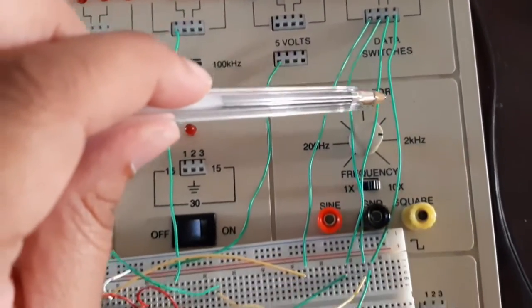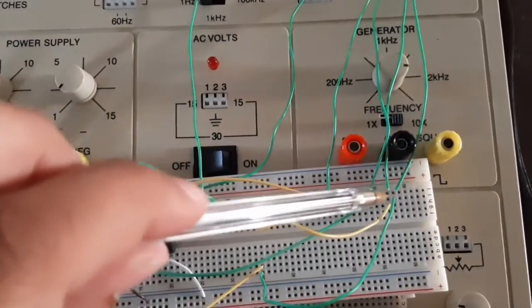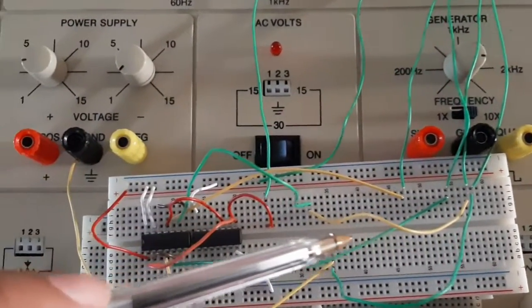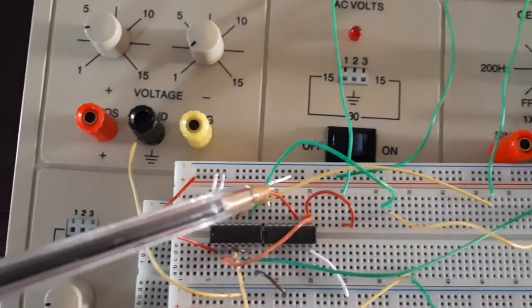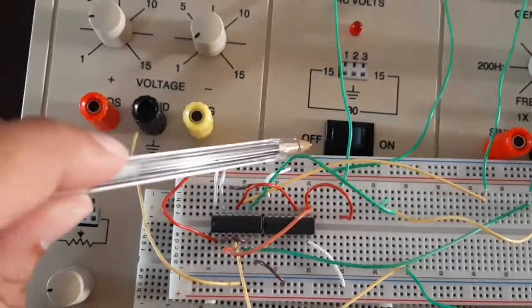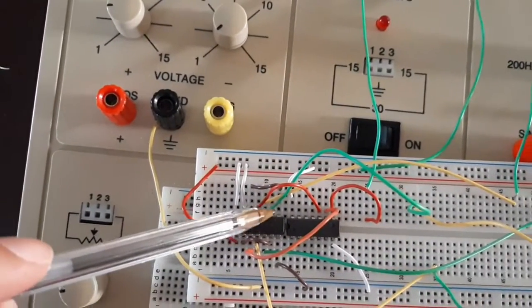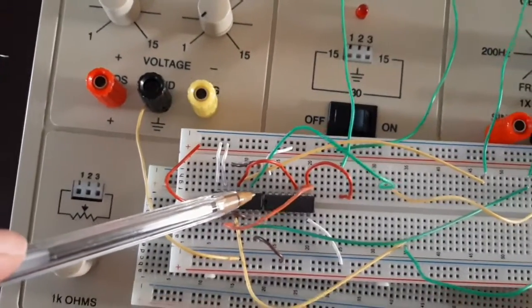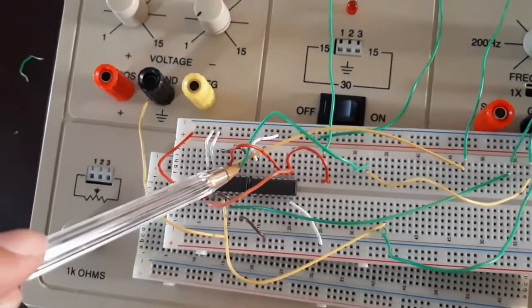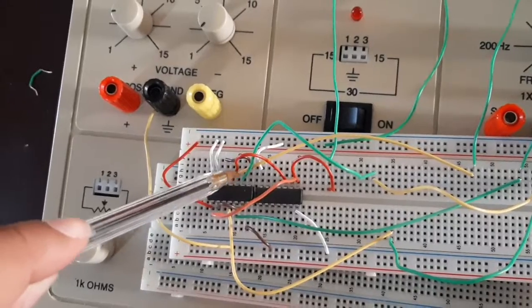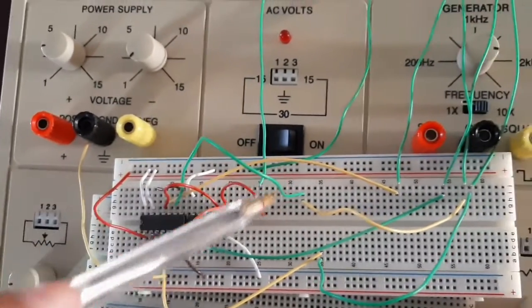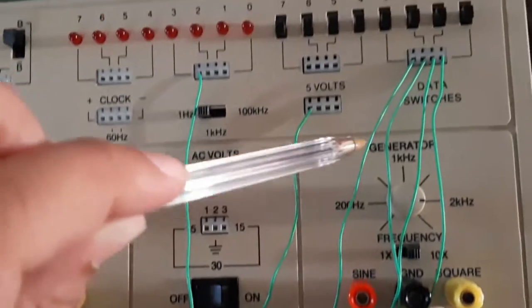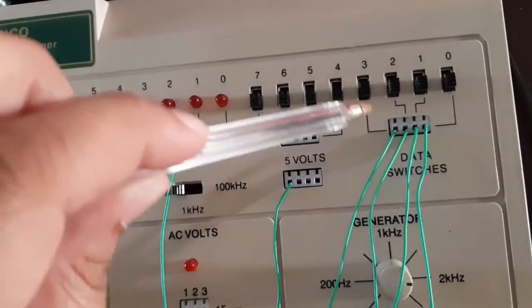So A2 is connected here, goes here, and is connected to pin number 9. That's A2. B2, which is this yellow wire right here, is connected here to switch 3.